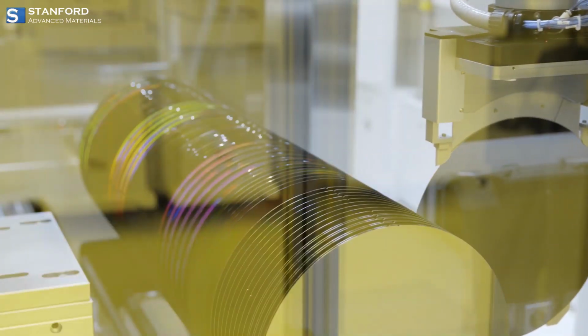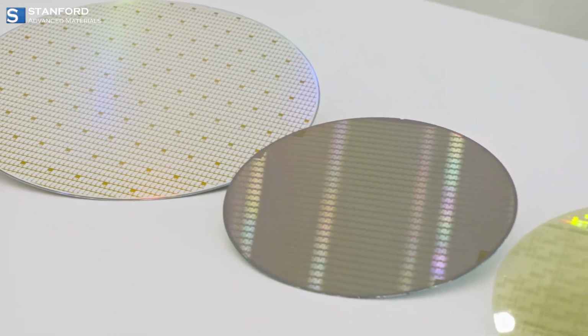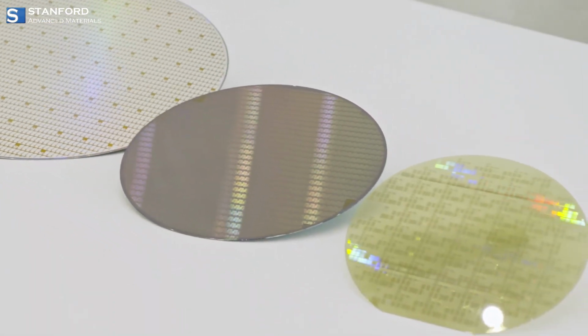In the realm of semiconductors, tungsten wafers and substrates stand as the foundation for cutting-edge electronic devices. These substrates provide a stable platform for the deposition of thin films, a critical step in semiconductor fabrication.